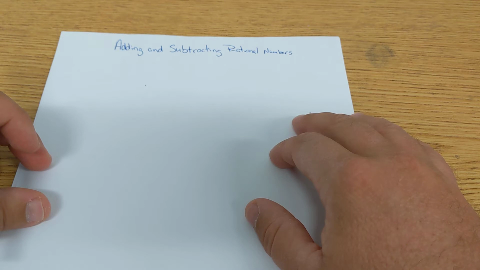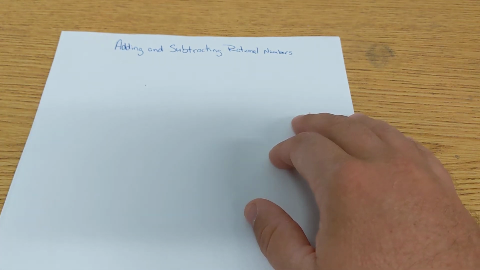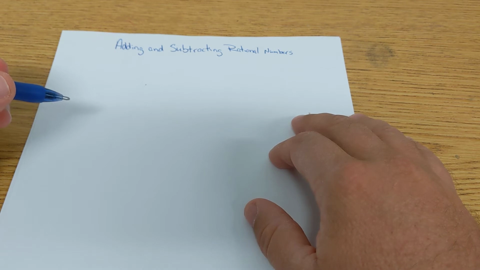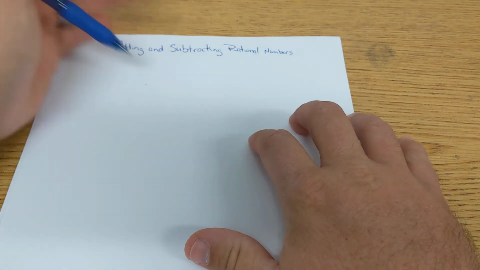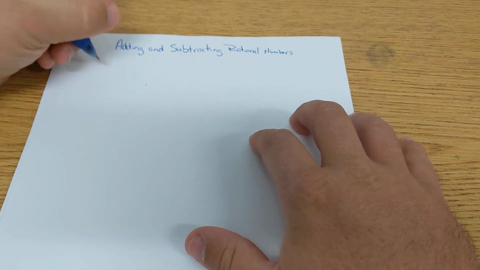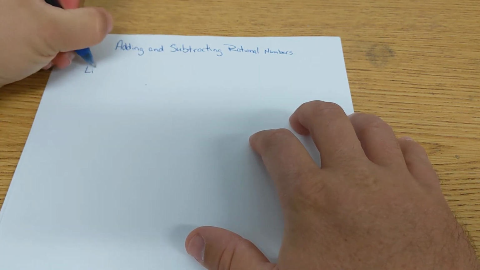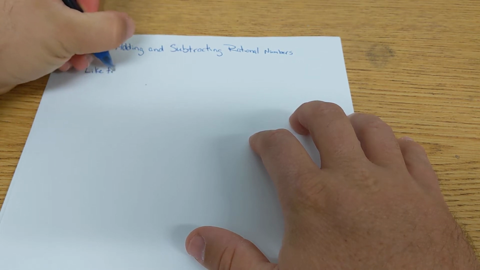There's a couple other things that we need to go over as well. I'm going to do a couple of sample problems for you today, and some of them you've seen and some of them you may not have. So let's just go ahead and start on these. The first thing we're going to talk about is like fractions.